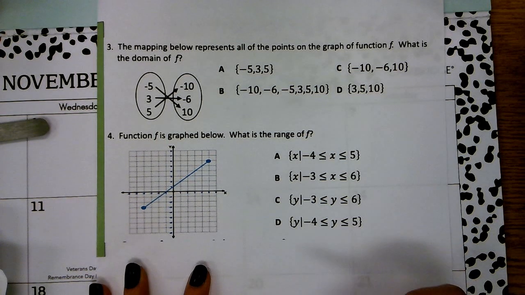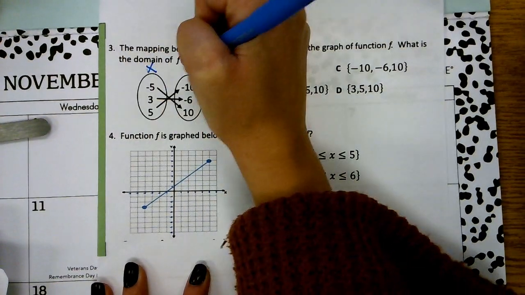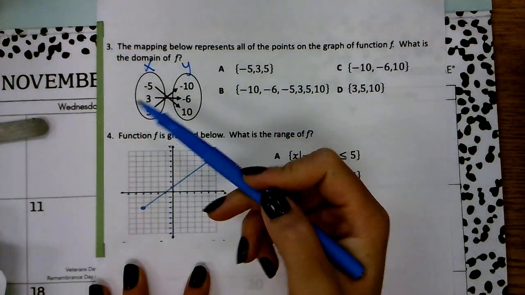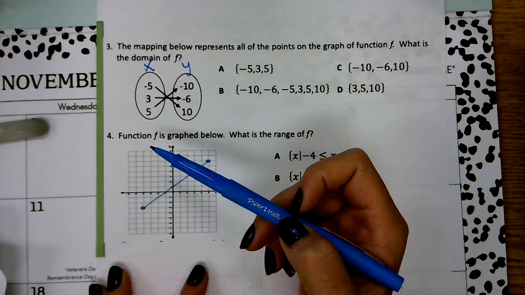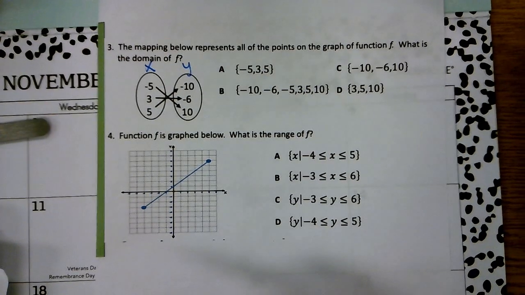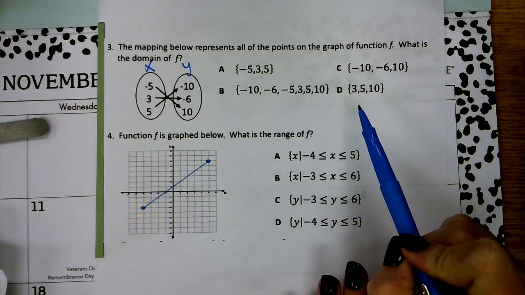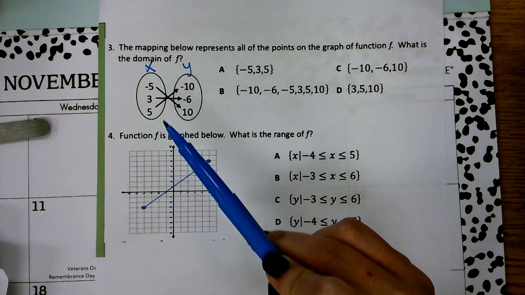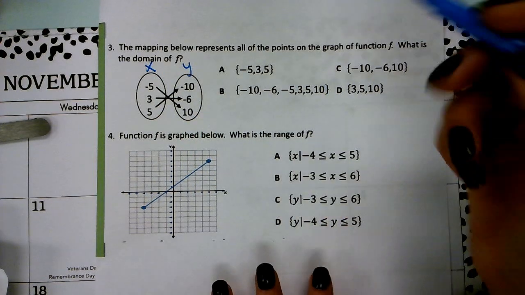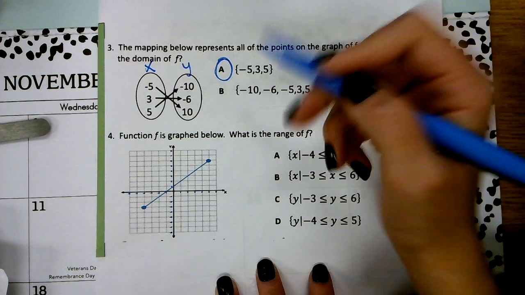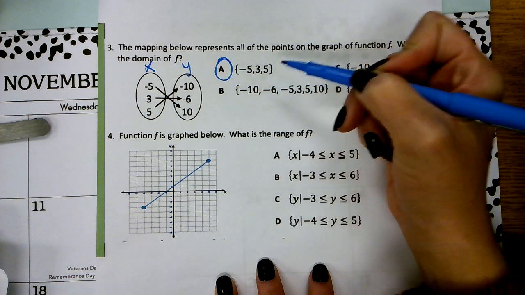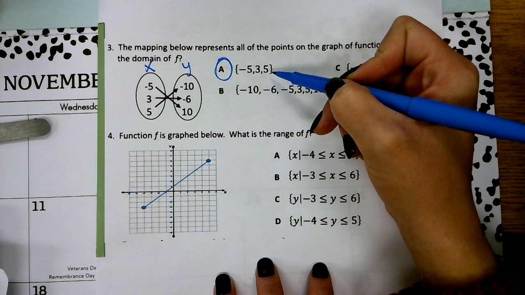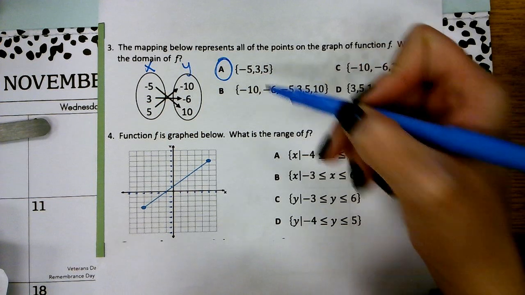So when you have a mapping, we map from x to y, which means this first oval over here represents all of our x values, which would be the domain. So now we need to figure out which choice over here lists out our x values, our domain, and it's letter A. -5, 3, and 5, those are the 3 possible inputs for this function. So those are the 3 x values that make up our domain.